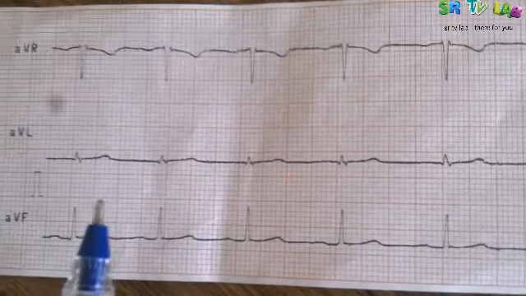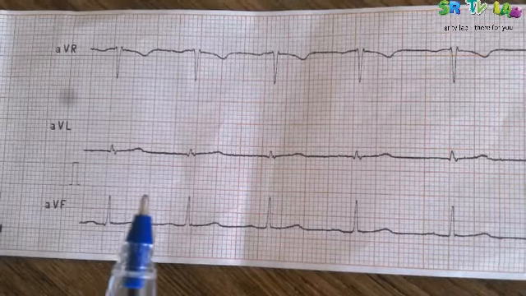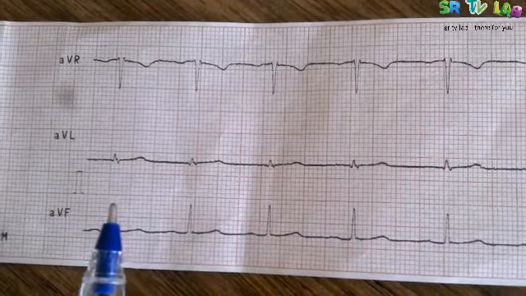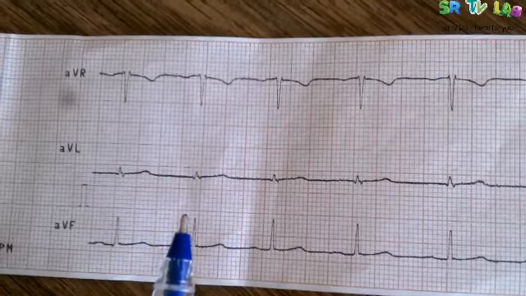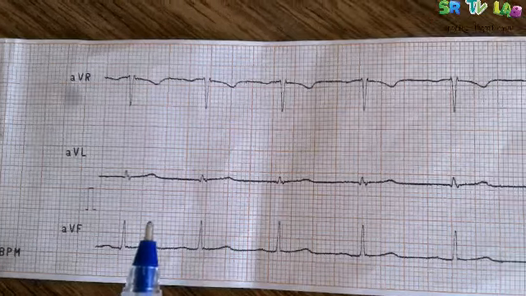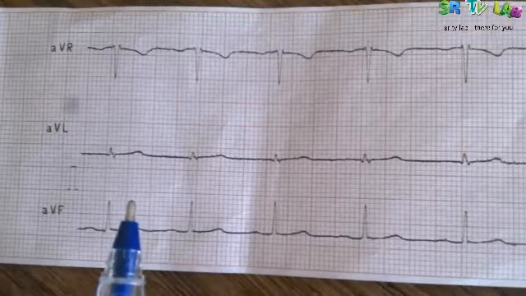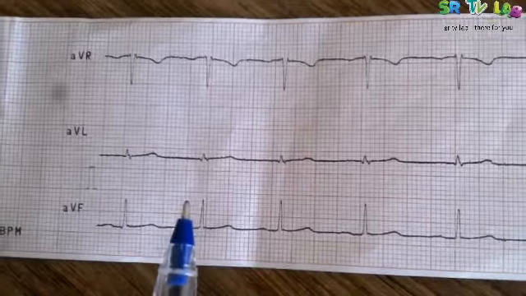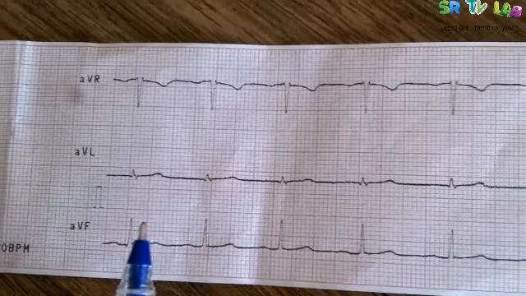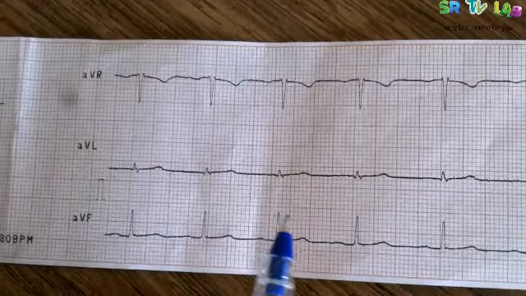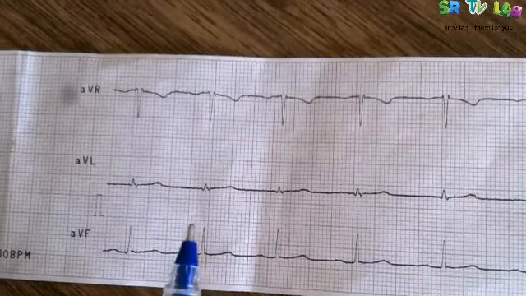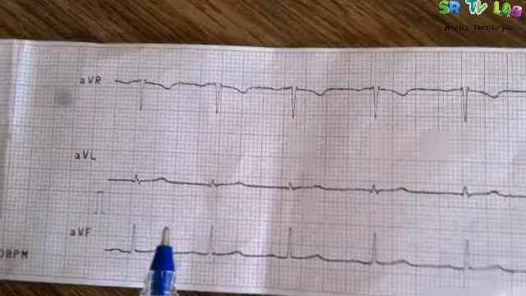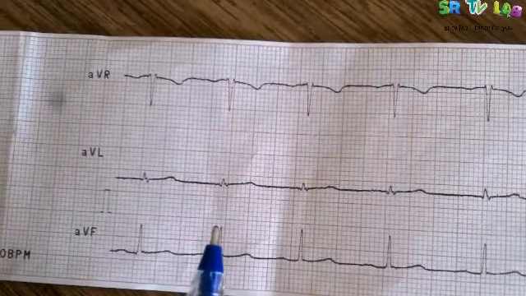Then we will be counting the squares between the adjacent or consecutive R waves. And this becomes easier when you have the regular rhythm, which means the distance between every two adjacent R waves is the same.